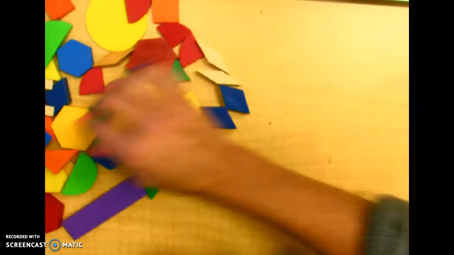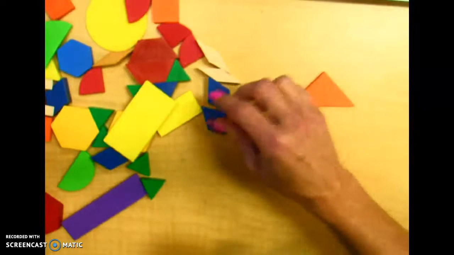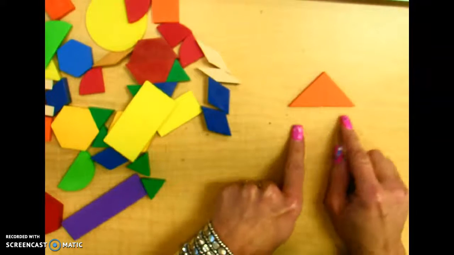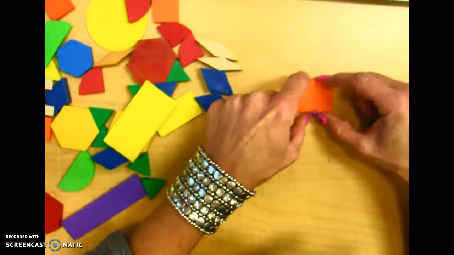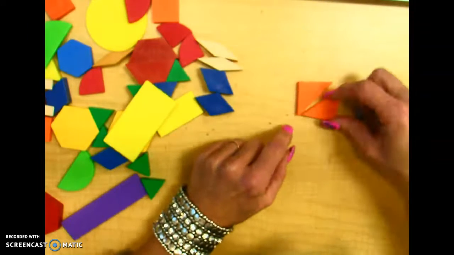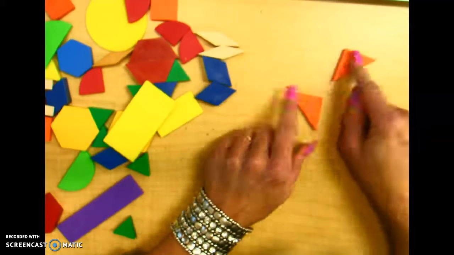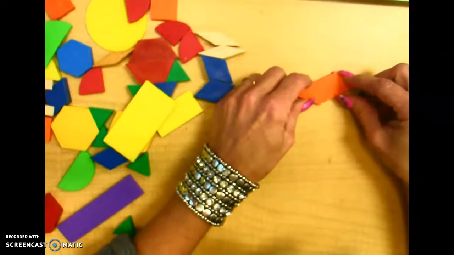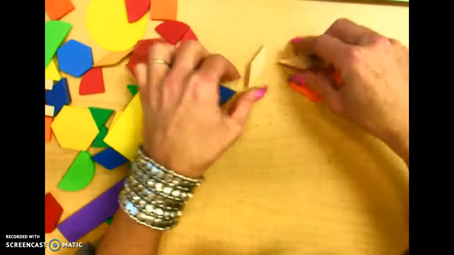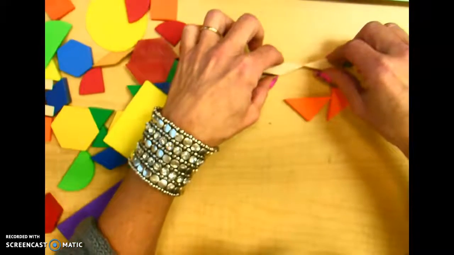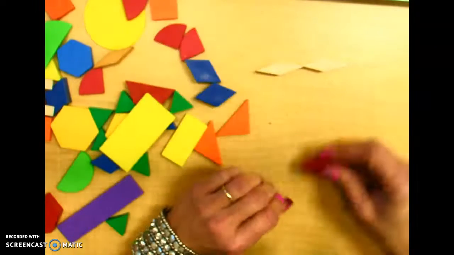Well, boys and girls, just from playing with these shapes a little bit, I see that there are many things that I can create and explore. I would like you to try this. Try flipping your shapes. Try sliding your shapes. Try turning your shapes. And see what you can make by doing these different things. All right.